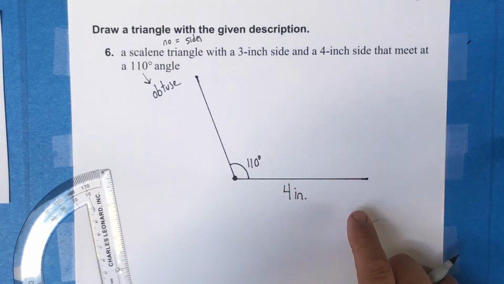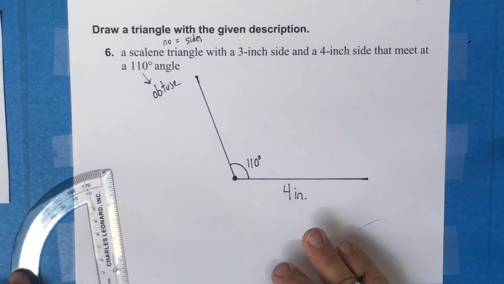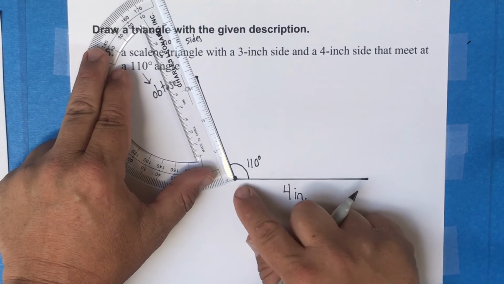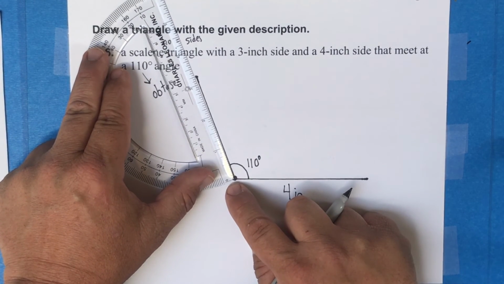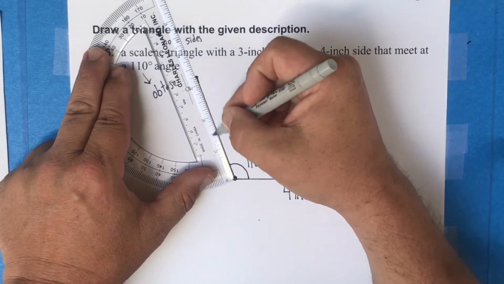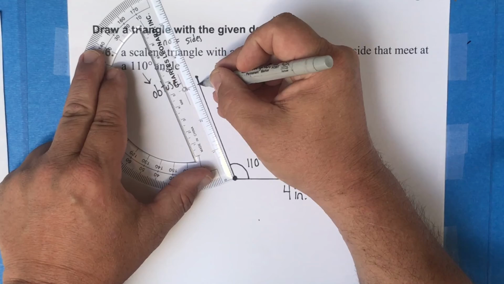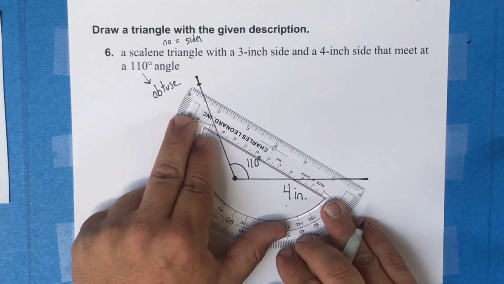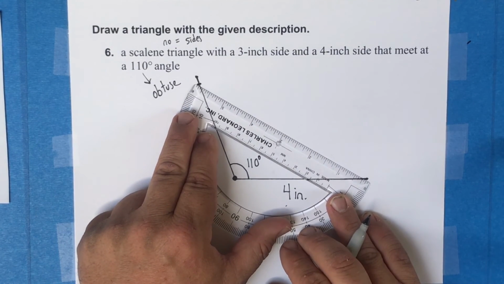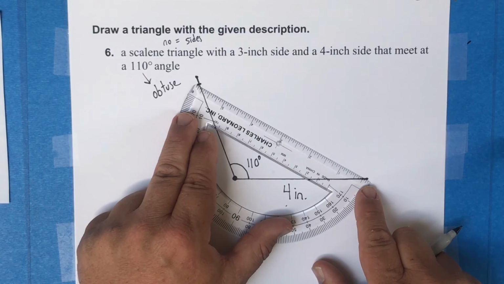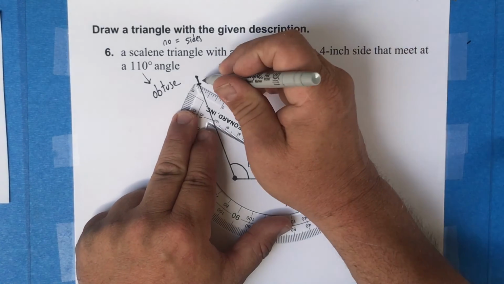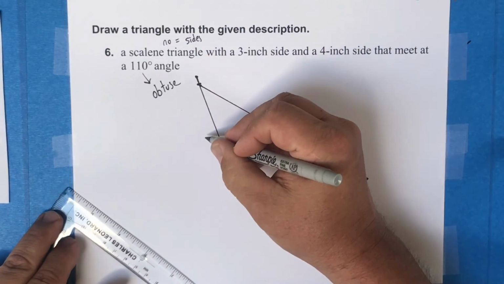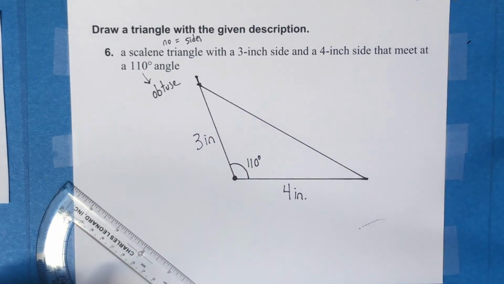Now with a 3-inch side, again, I'm going to go back to it. I don't mind if you draw your lines too long. So now we need to have a 3-inch side. So I'm going to put my 0 on the inches at the vertex, and I notice that 3 inches, 1, 2, 3 inches falls right here. So I'm going to put my tick mark right there. So that's not where I want to draw for my ruler. I want to go from the 3-inch mark all the way up to the 4-inch line here. So I'm going to connect the 2 points. And here is my 3-inch side length.